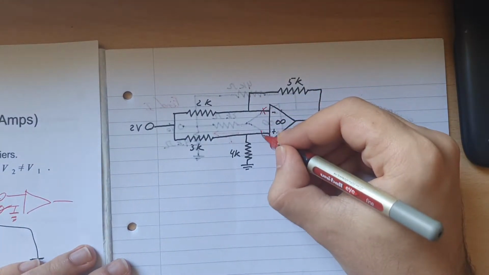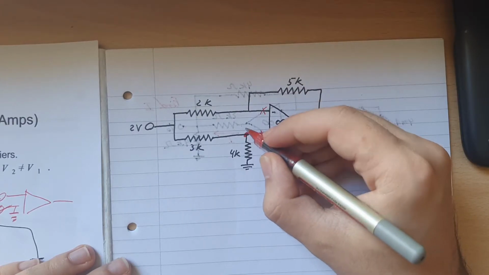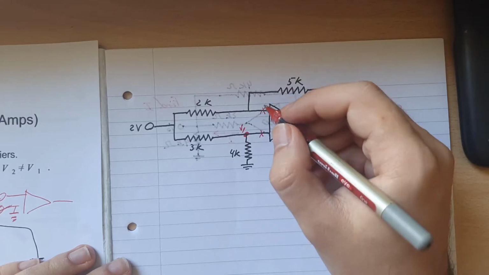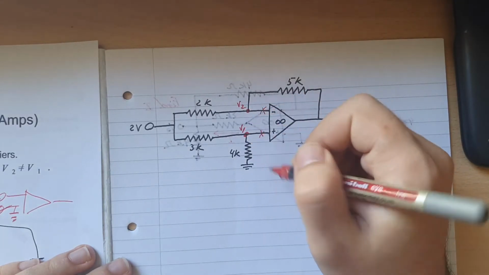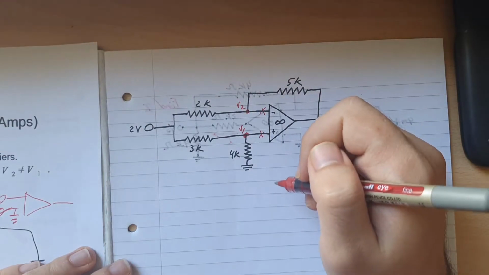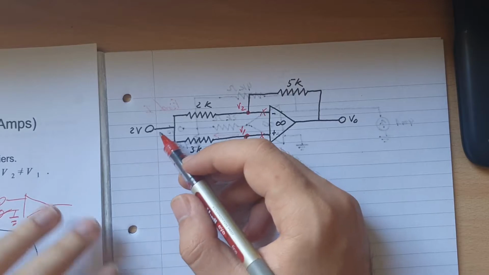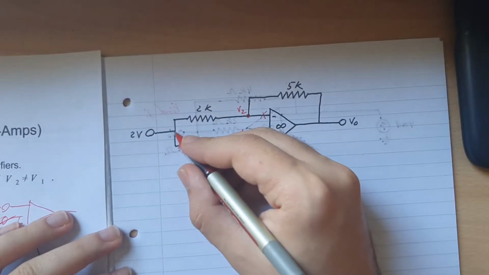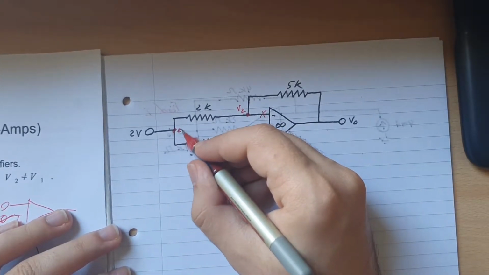No current first of all. Second of all, this pin will be V1 and this pin will be V2. Next up is this point here that you wonder about. Well, think about it logically. There's no resistance in here, so this point here will be equal to this point here. So this one will still be 2 volts.